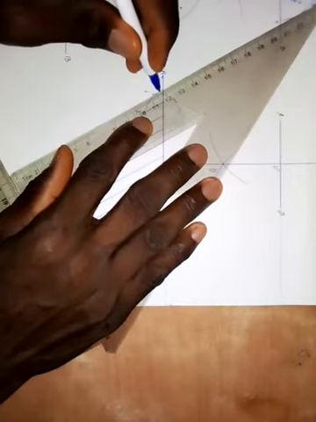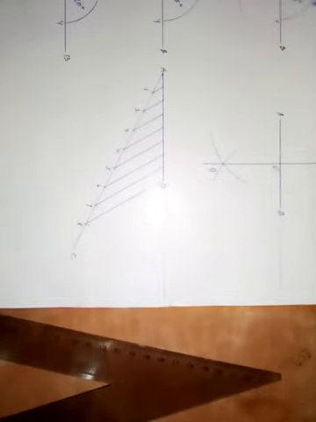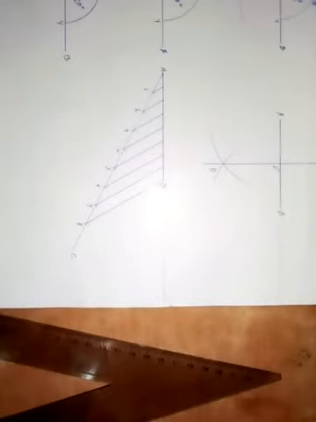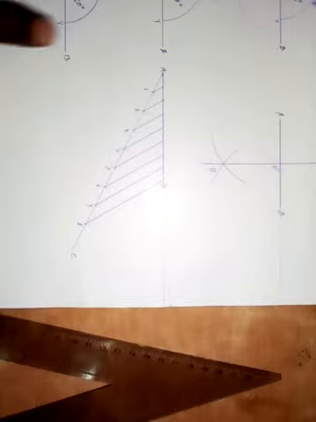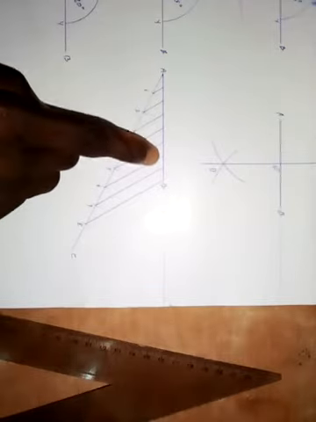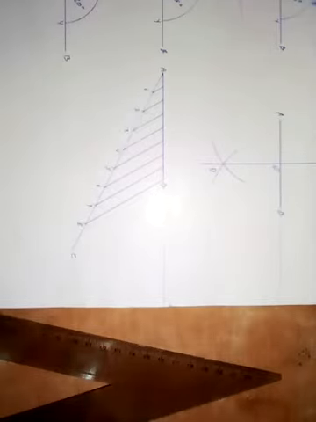All right. So these lines are parallel to each other. Therefore, this line AB has been divided into 8 equal parts. The distance between each of these lines is equal. So we have divided the line into 8 equal parts.